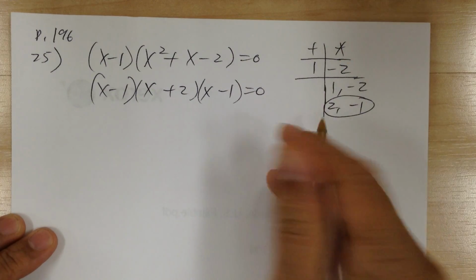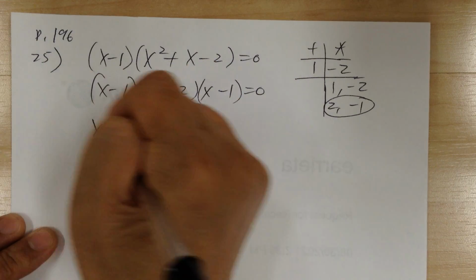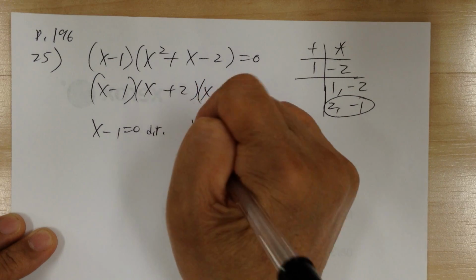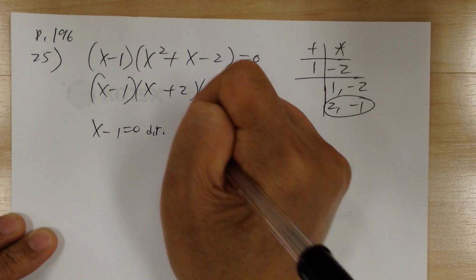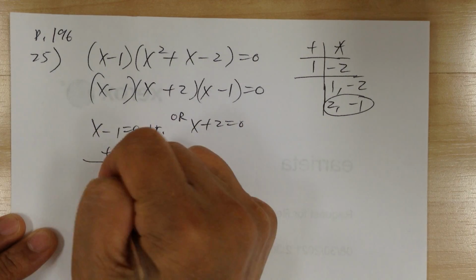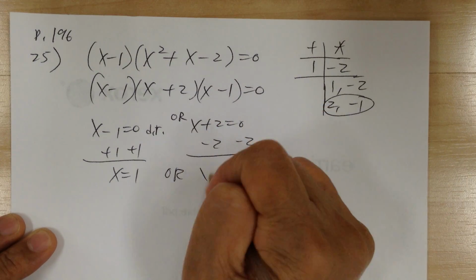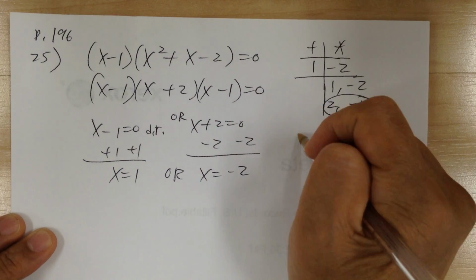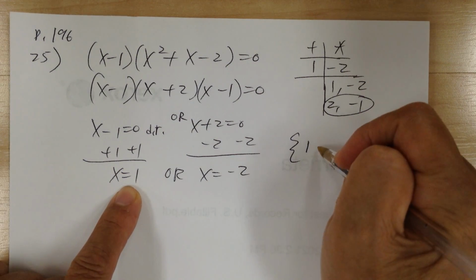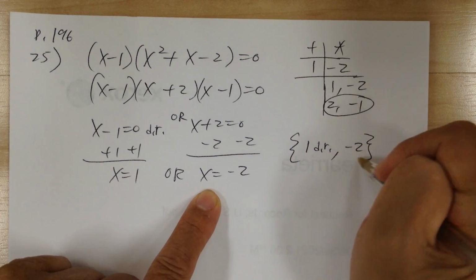Notice you got 2 of the same thing. So when you set this equal to 0, remember this is the double root, because you got 2 of the same thing. And you got x plus 2 equal to 0. So from here plus 1 on each side, so x equal to 1, or minus 2 on each side, so you got x equal to negative 2. So your solution set would be 1, but it's a double root, and then you got negative 2.